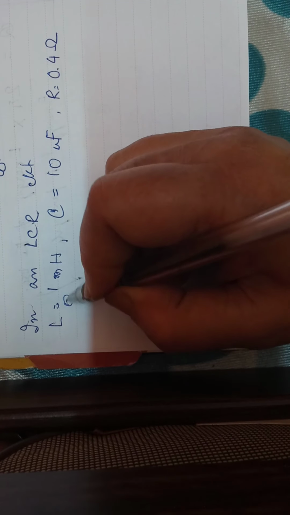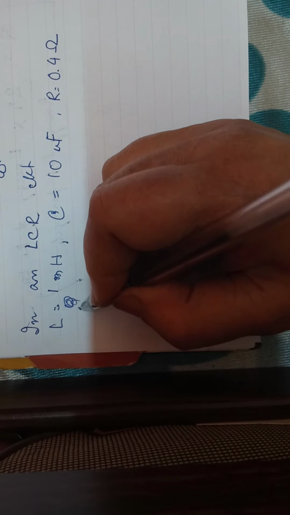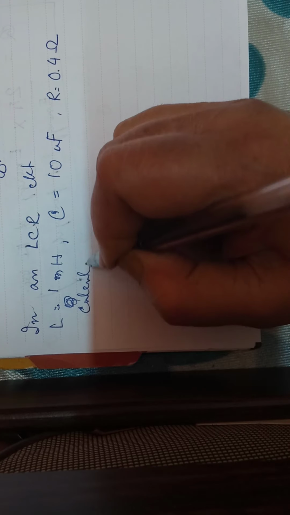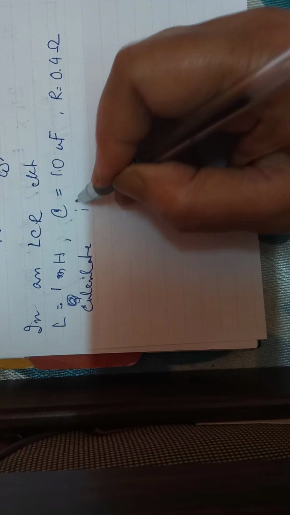You have to calculate Q, and you have to deduce the frequency. So you have to first calculate Q.